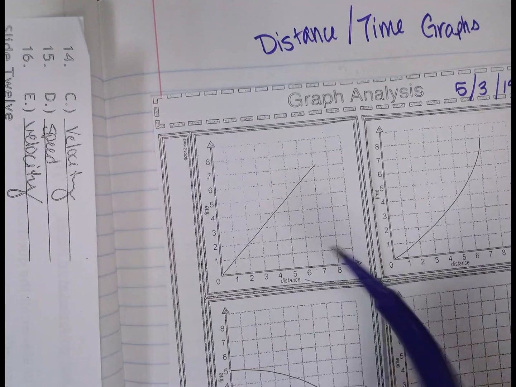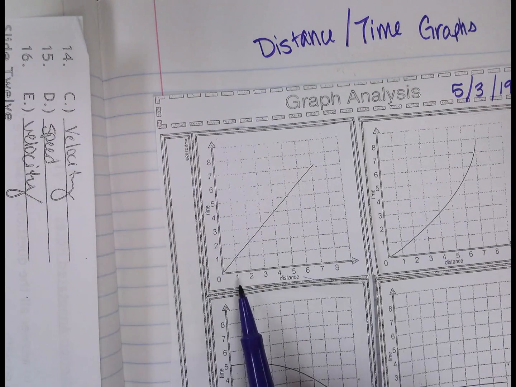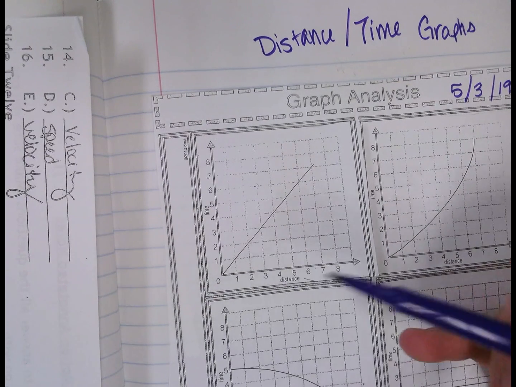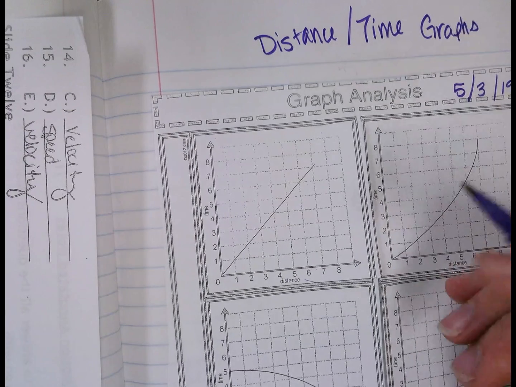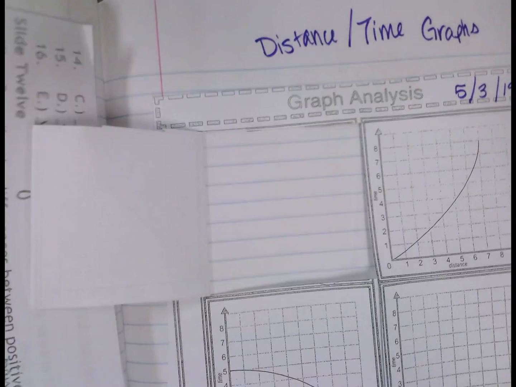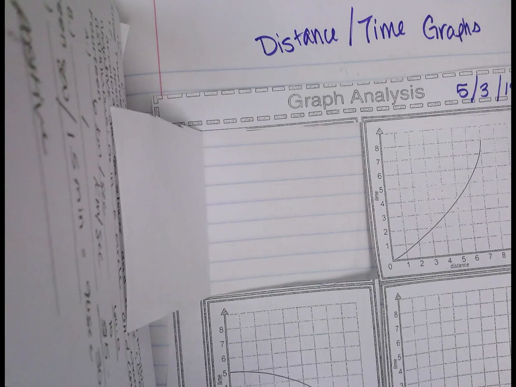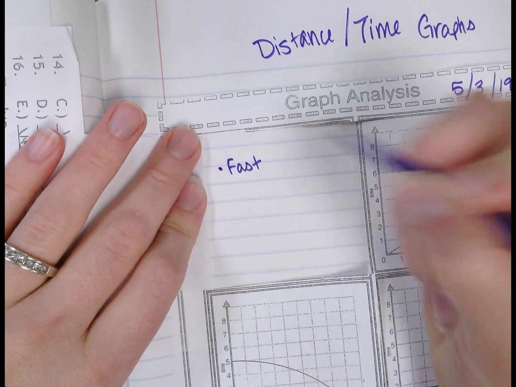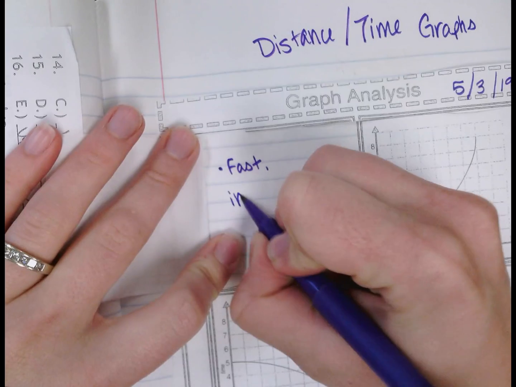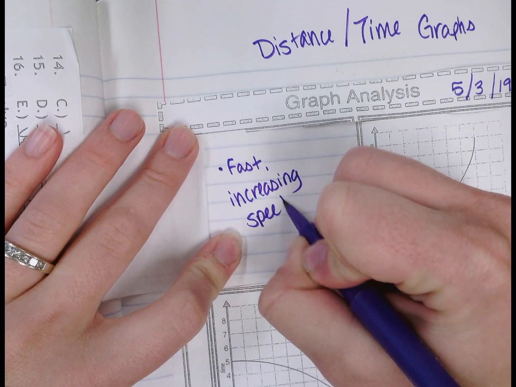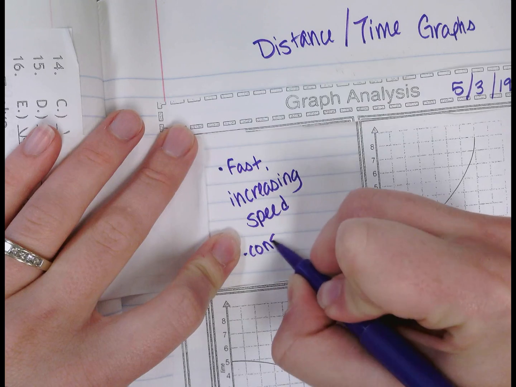So it's saying that at 1 second, let's say these are meters, this object is at 1 meter. At 2 seconds, it's at 2 meters. So it's pretty much traveling at 1 meter per second. Let me just double check, because I'm always afraid I'm going to mess these videos up. So we'll just say it is a fast, increasing speed, and it's at a constant rate.